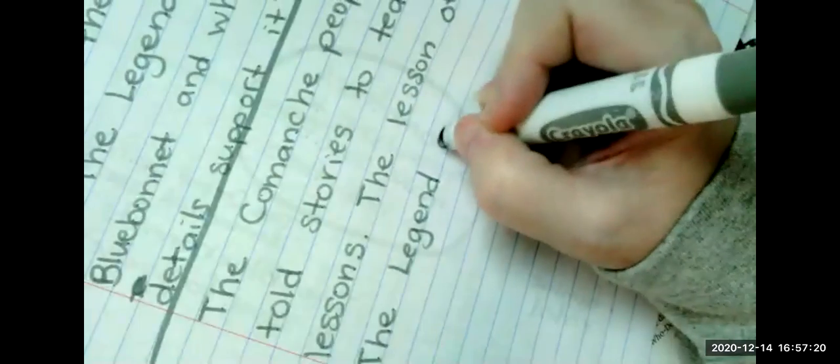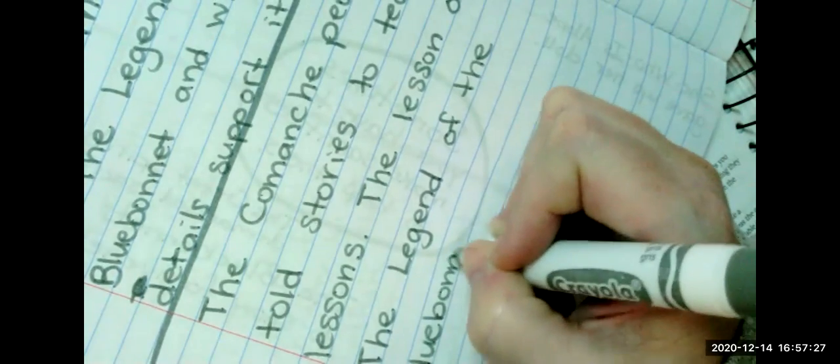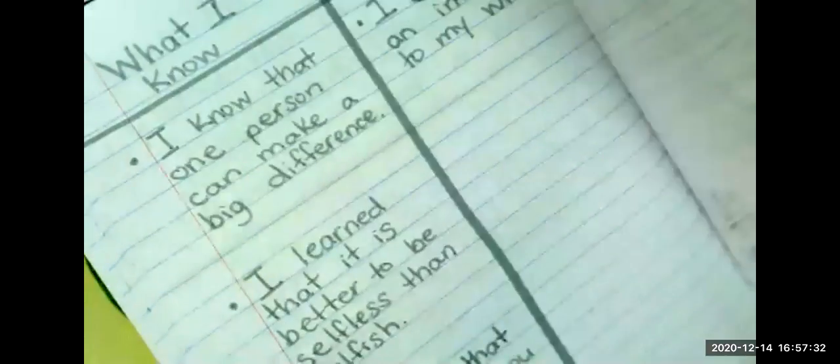So we could say the lesson of the legend of the Blue Bonnet is, and then we go back to our chart on page 83. What is it? That sometimes you have to make sacrifices to help others.